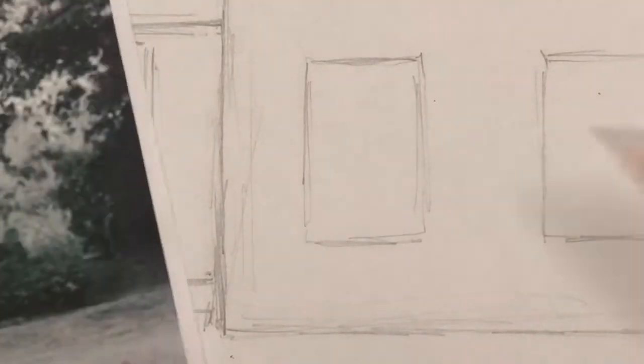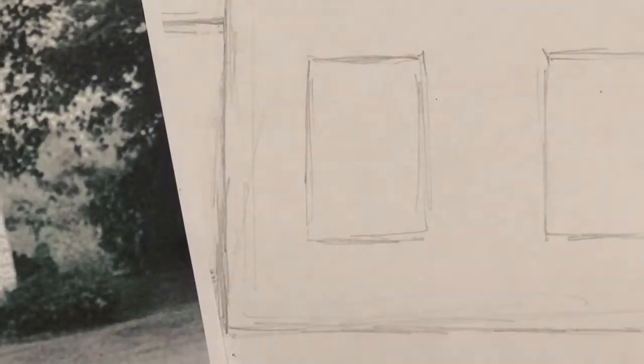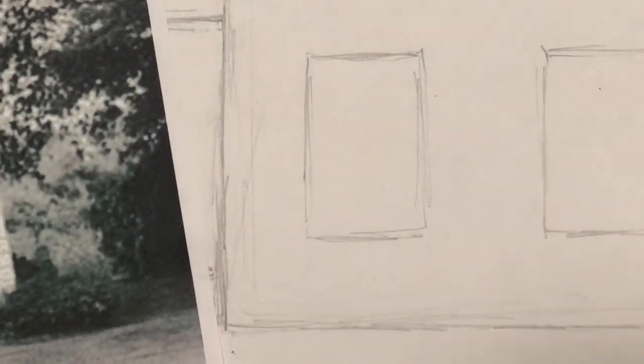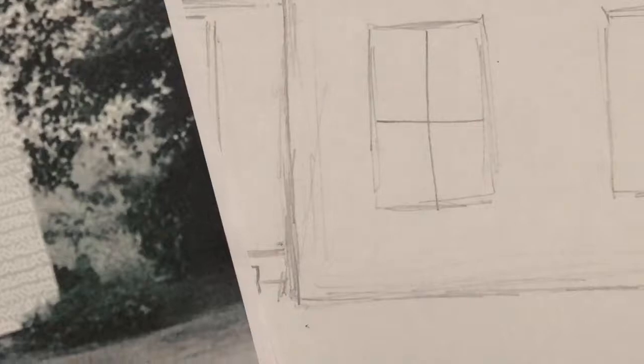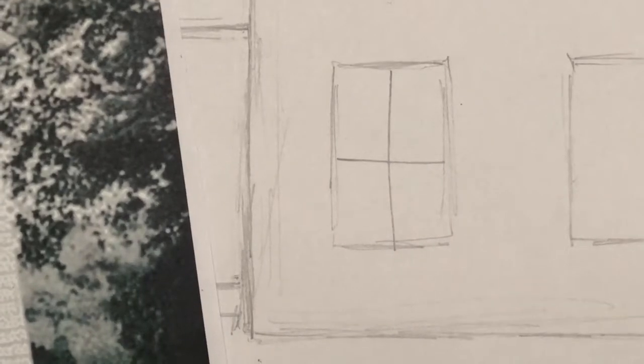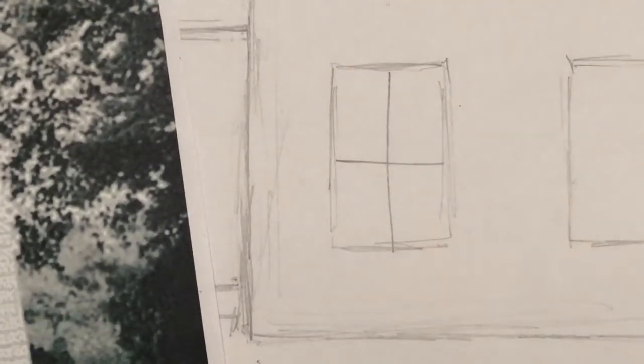Okay, now let's talk details, because you're not going to be able to get a good grade if you just draw a rectangle for a window. And I definitely don't want to see this either, because I have seen this so many times. There's my window, Mrs. Greasock. Oh, look at that. It looks great. You know, that's how I see windows all the time. That's exactly the way they look.